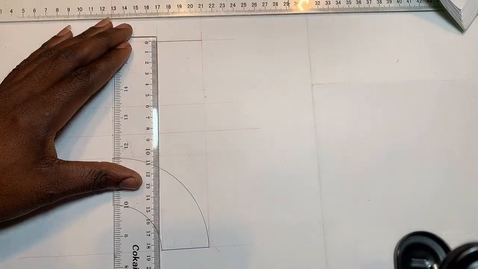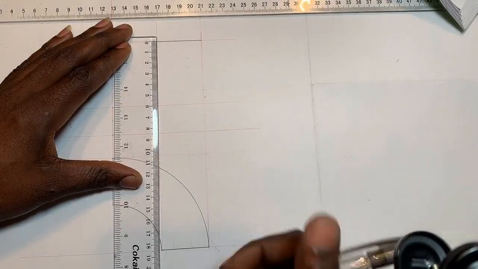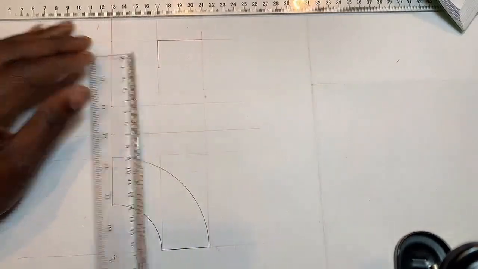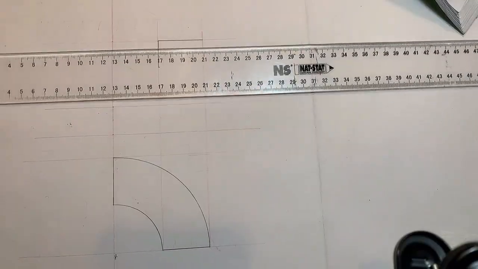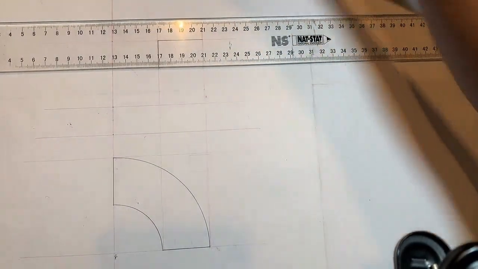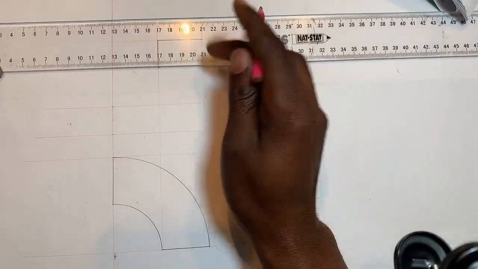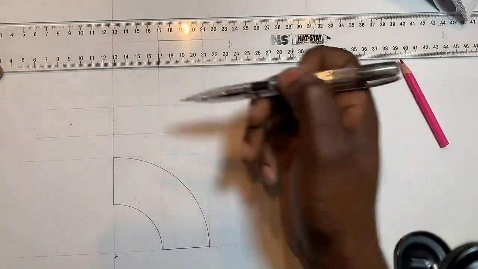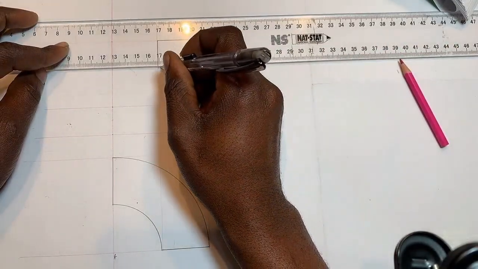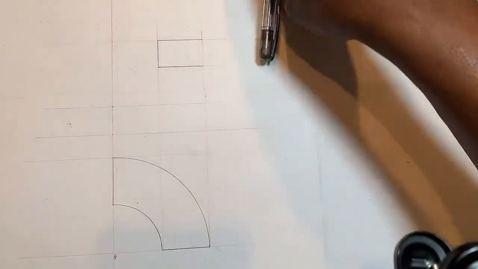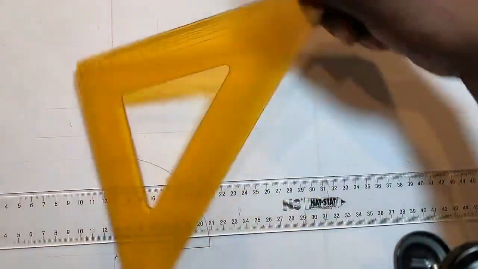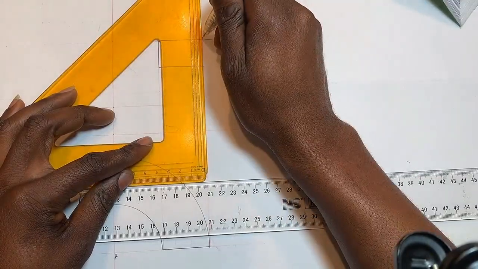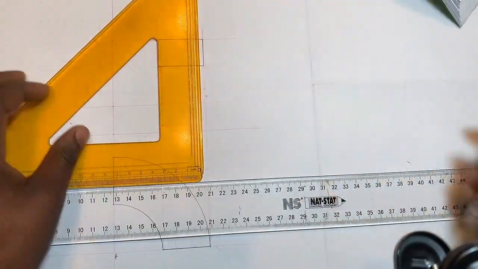So there is my 25. Then I can have this one solid. Then bring it back. Then where my 25 ends, I can have a constructional line so that I can have this one dark from here till right there. And have this one dark from here till right there. Solid.